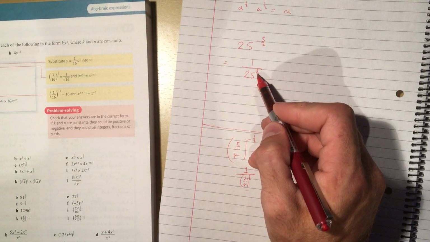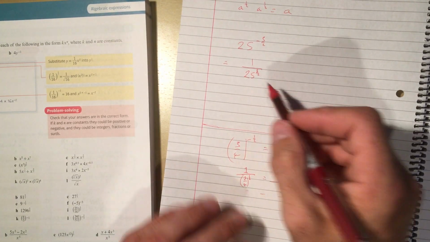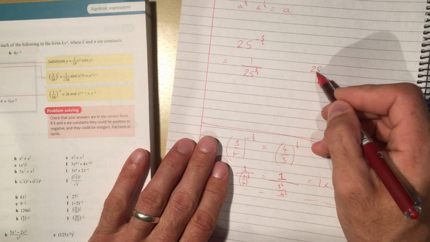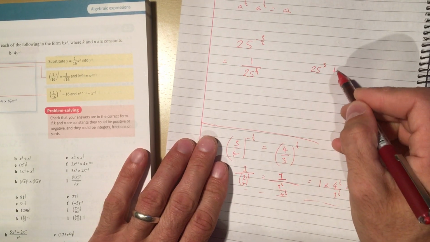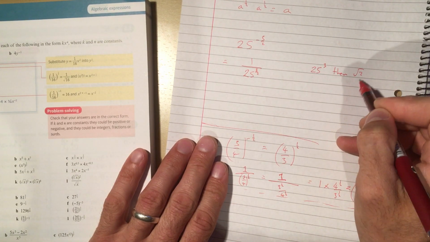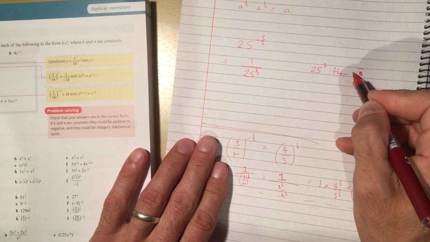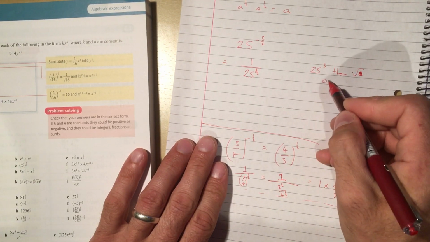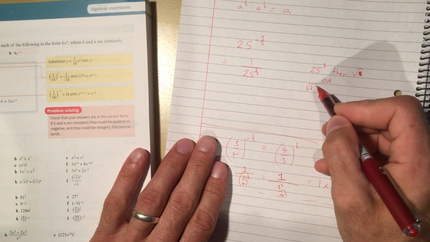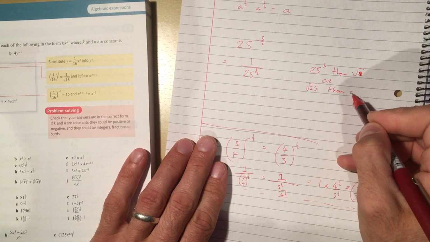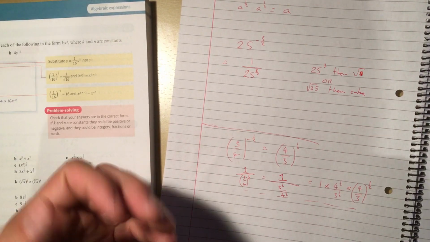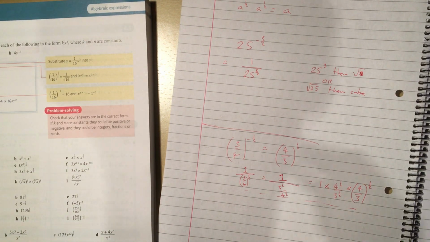Now the second one is where you've got something like this. We'll take this example. Now our choice here is to do 25 cubed, then square root our answer. Or we could do the square root of 25, then cube it. Okay? Now again, rule of thumb, but think about it.